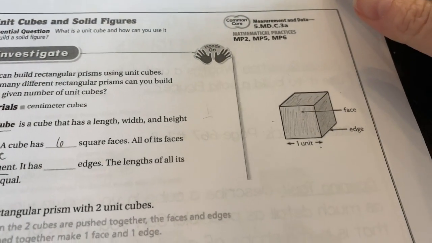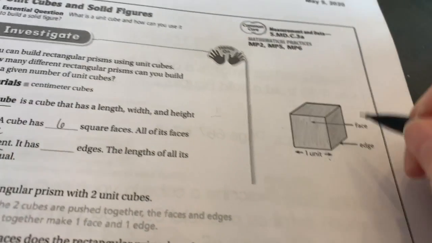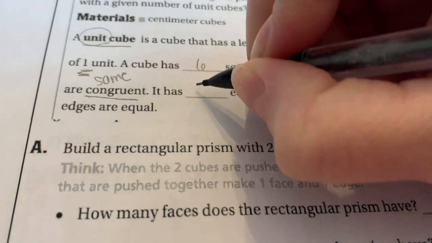Now, how many edges does it have? Edges are these lines, right? So you've got 1, 2, 3, 4, 5, 6, 7, 8, 9, 10, 11, 12. And they are all equal again.